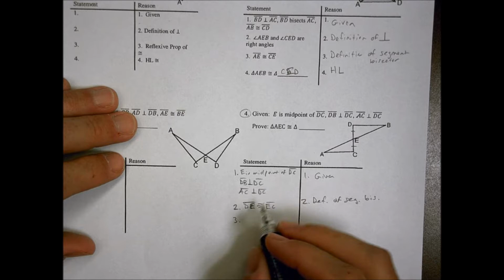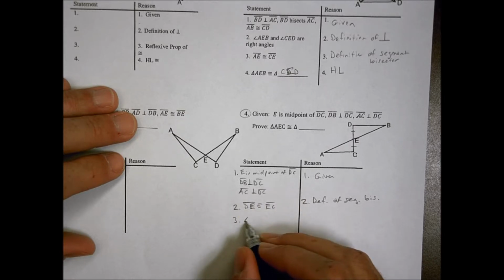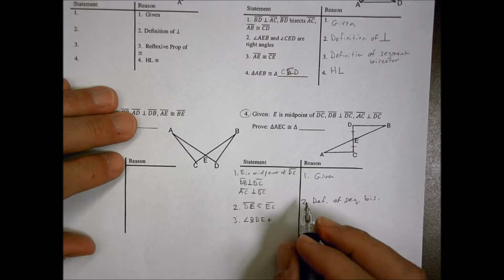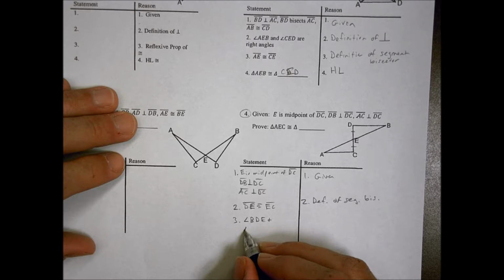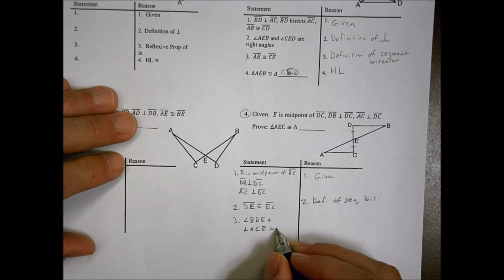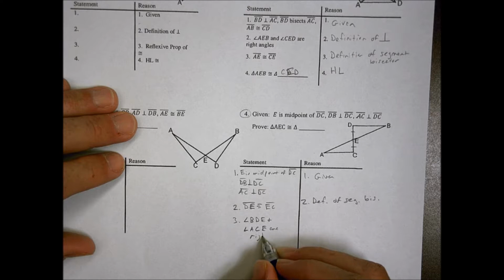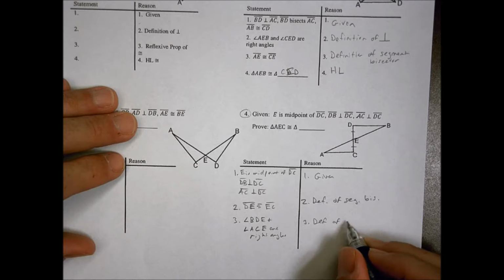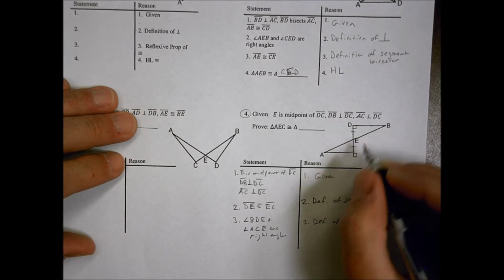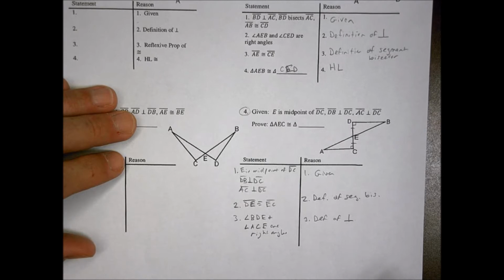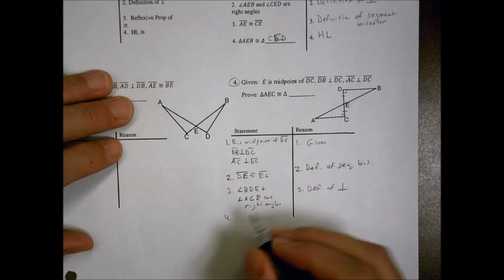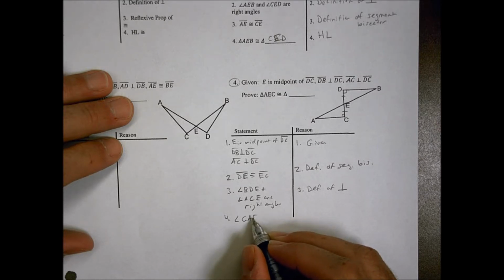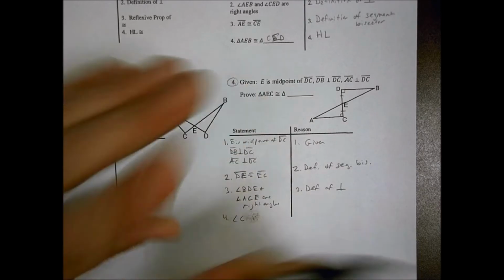The next thing I know is that angle BDE and angle ACE are right angles. And the reason for that is the definition of perpendicular. So I know that is a right angle and that is a right angle. Okay, getting closer. Now the next thing I want to look at is that angle CAE. Sorry, I keep writing the wrong thing. I keep saying sorry all day. Must be early in the morning.